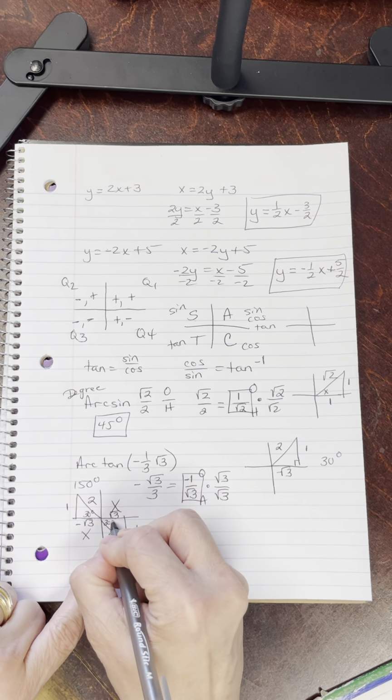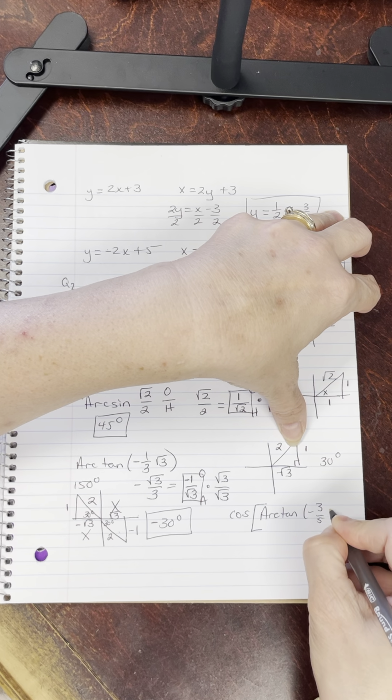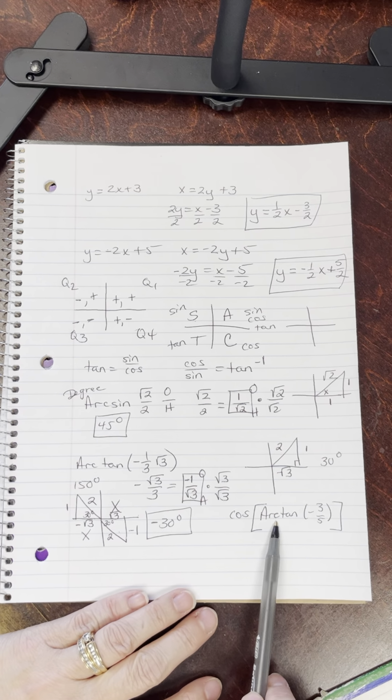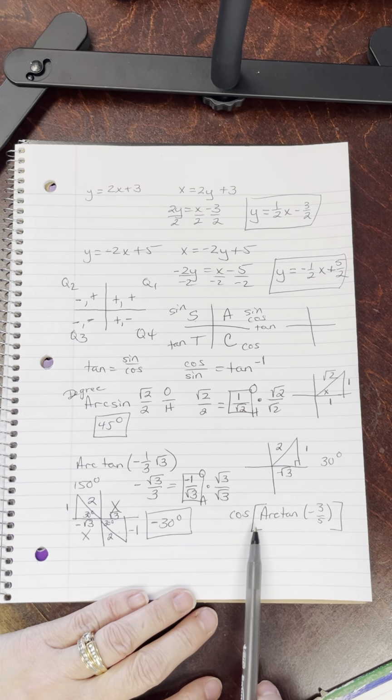Example 5. Cosine of arc tangent of -3/5. And they have to, because this is one concept, put it in a separate bracket or brace, not parenthesis, so that I can tell the difference in all of the parts. So we always work from the inside piece outward. So this cosine will be the last thing I deal with.